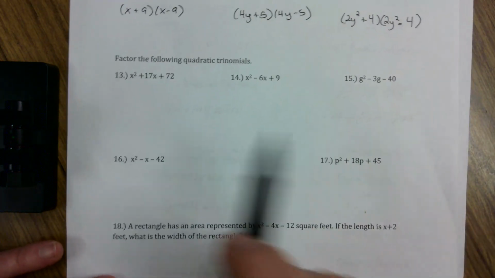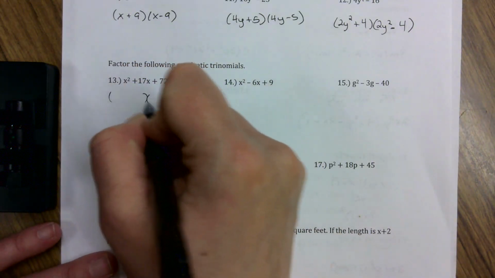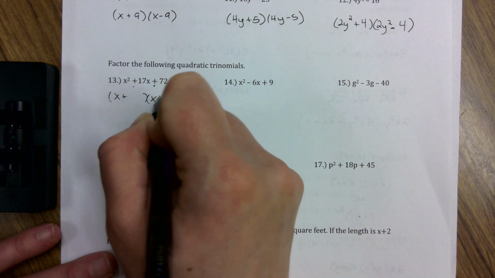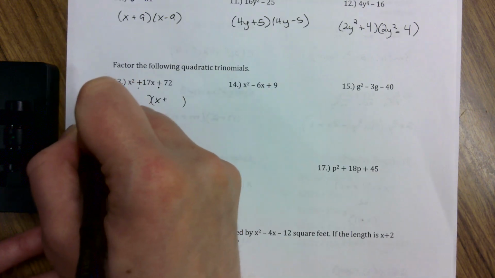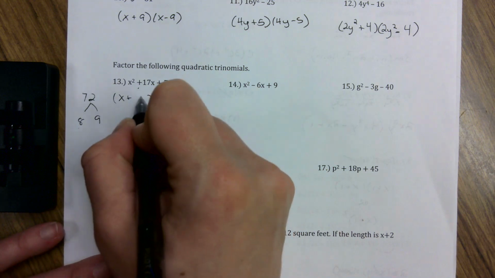Okay, here, factor the quadratic trinomials. So, do you have three terms with a plus in the back? Then this sign will appear twice. Factors of 72 are 8 and 9. Do they add up to 17? Yes.